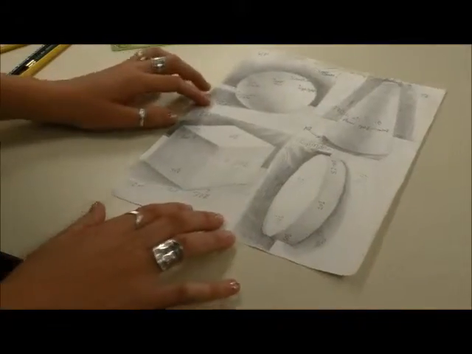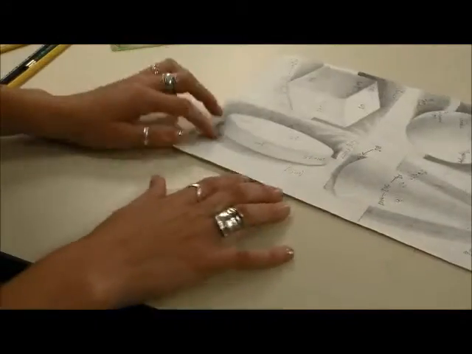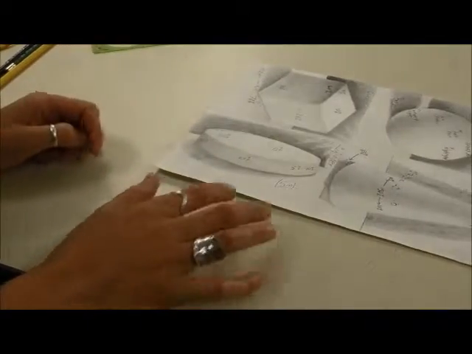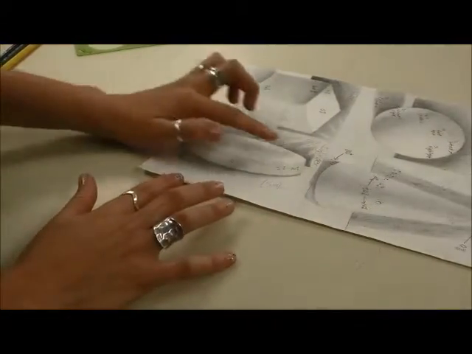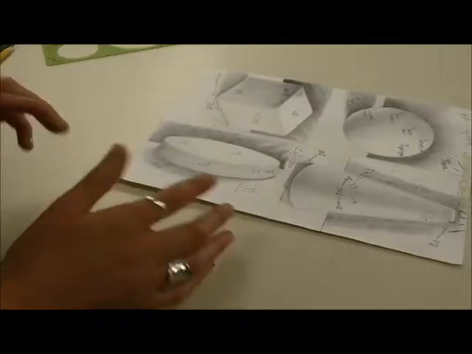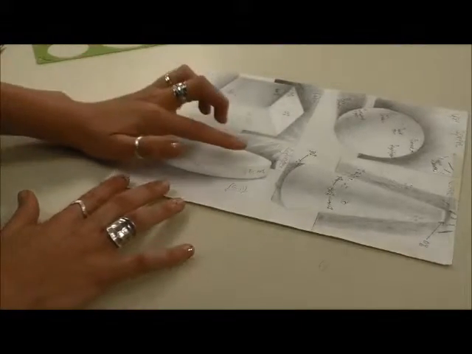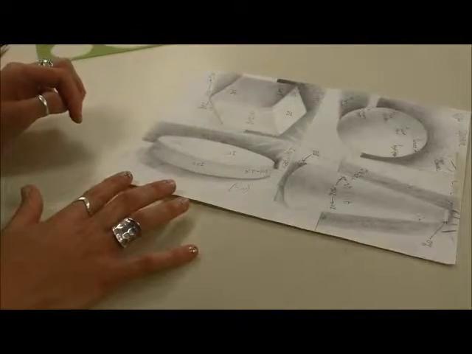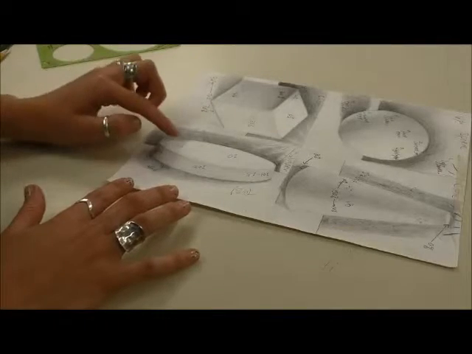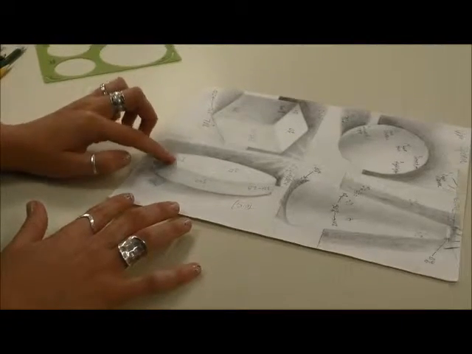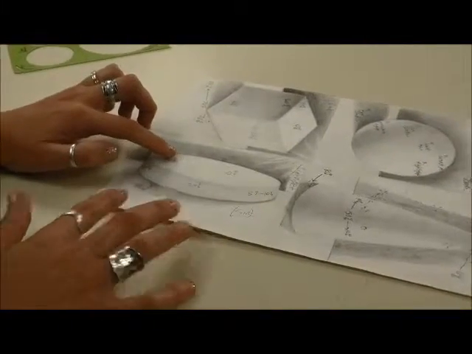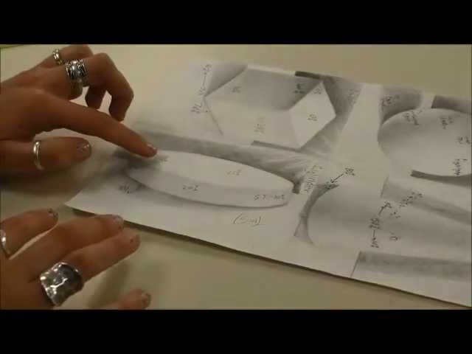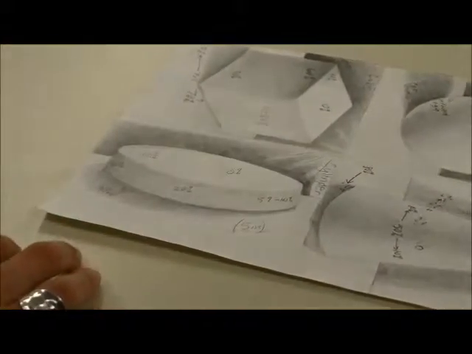And then we have a cylinder for our next form. The cylinder has a rounded side and a flat top. So it has two different aspects to it. The flat top usually receives most of the highlight. However, it will have a little bit of shadow, usually on the side that's opposite of the light source. So here we have 10%, and then it goes to 0% highlight.